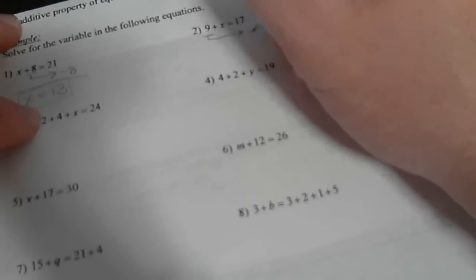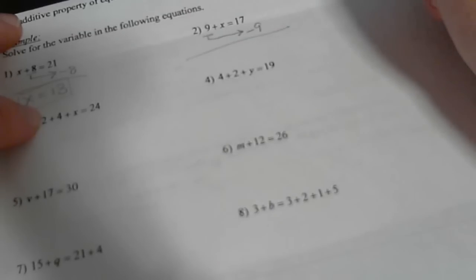Let's look at number 2, another easy one. 9 plus x equals 17. Notice it's a positive 9, so when I bring it to the other side, it has to be negative. And then x has to be 17 minus 9, or 8.